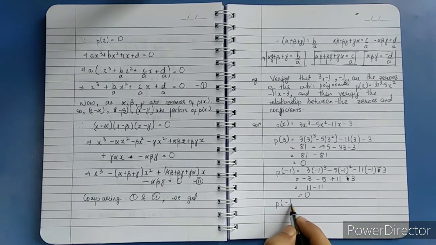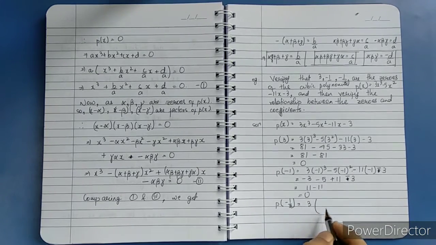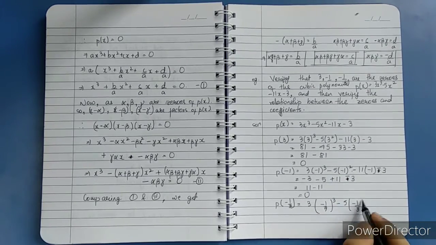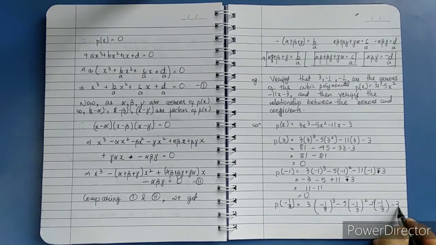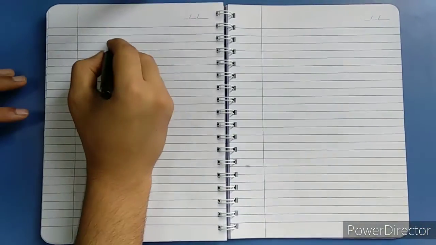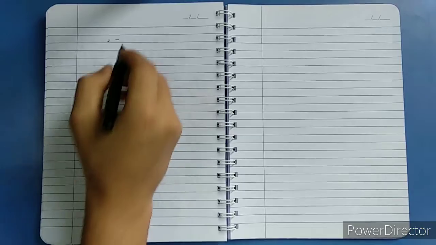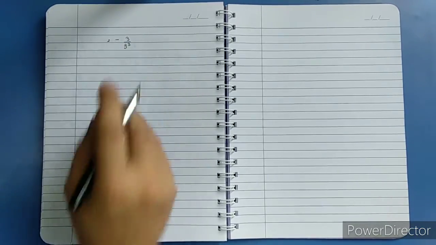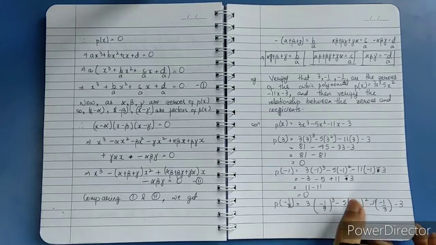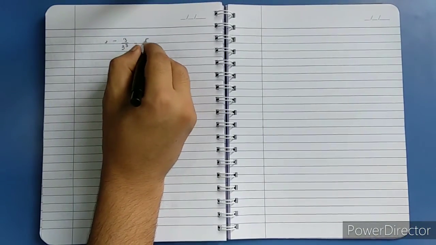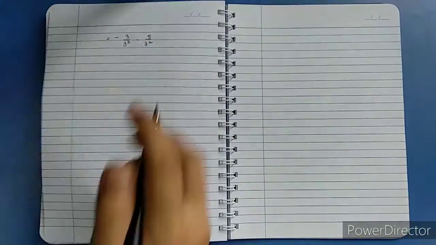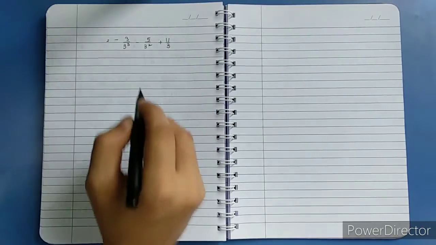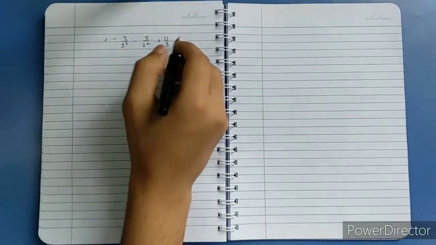Now p of minus 1 by 3 is 3 into (minus 1 by 3) whole cube minus 5 into (minus 1 by 3) whole square minus 11 into minus 1 by 3 minus 3. So we get negative cube is negative, so 3 by 3 cube, minus, square positive, positive into negative again negative, 5 by 3 square, negative into positive negative is positive, 11 by 3, and minus 3.